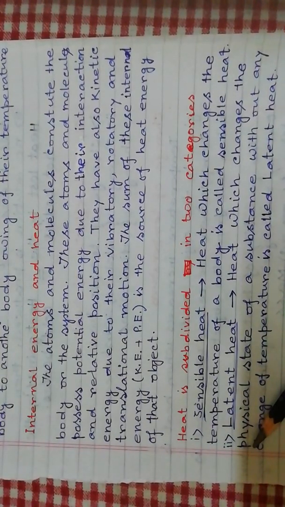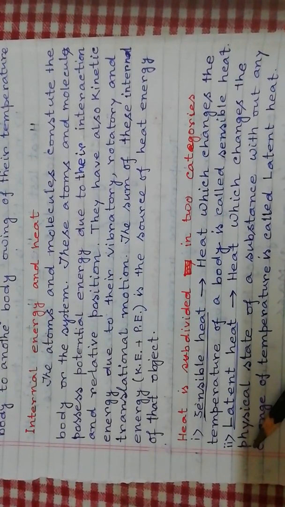And also inside the atom, electrons revolve around the nucleus. Also electrons spin around their axis. Also the atoms themselves are vibrating, molecules also vibrating. So the subatomic particles, the atoms and molecules have their own vibrating motion, rotatory motion, or translatory motion.